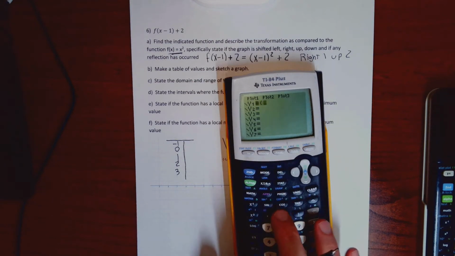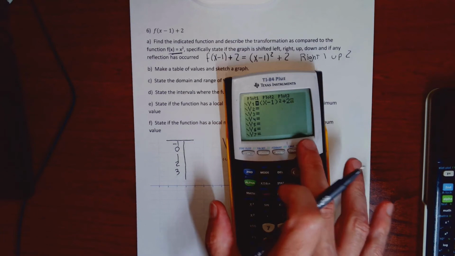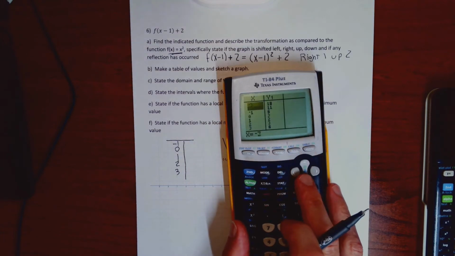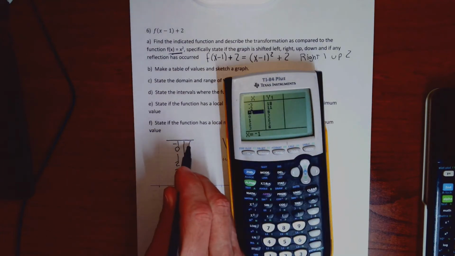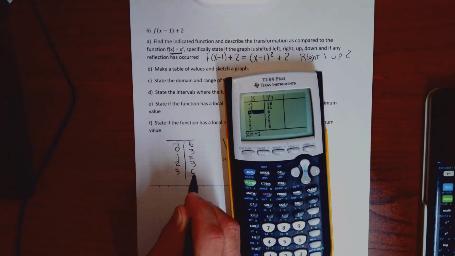And this is parentheses x minus 1 squared plus 2, second table. Next to -1, I see 6. Next to 0, I see 3, and then 2, 3, and 6.